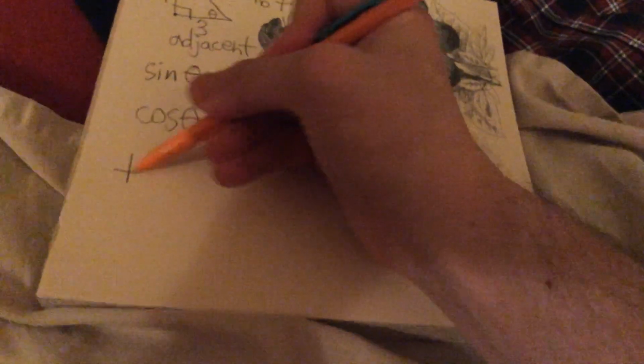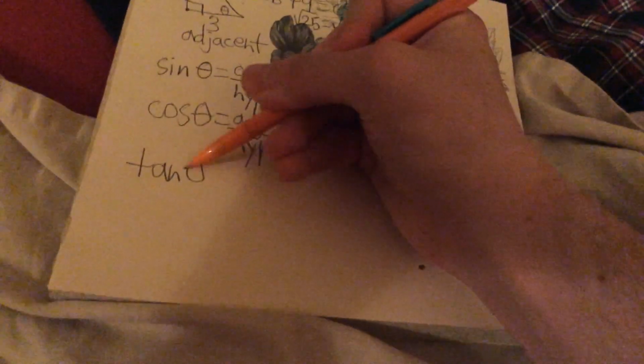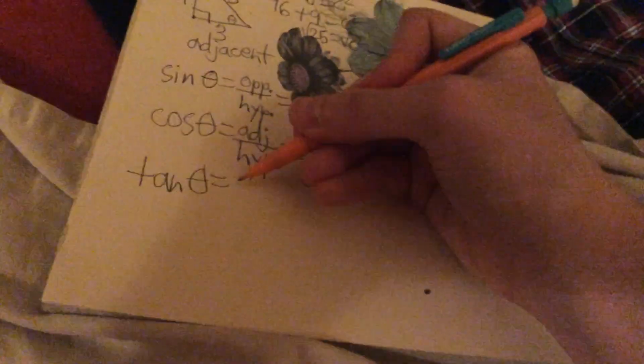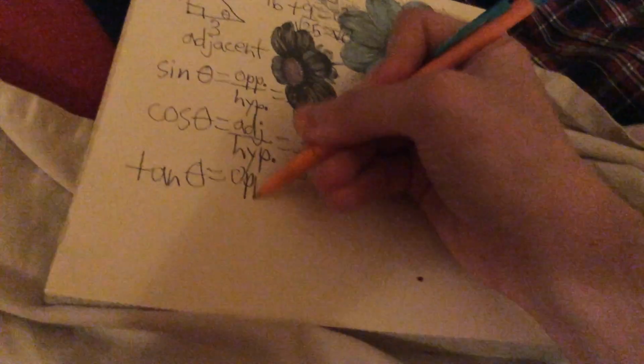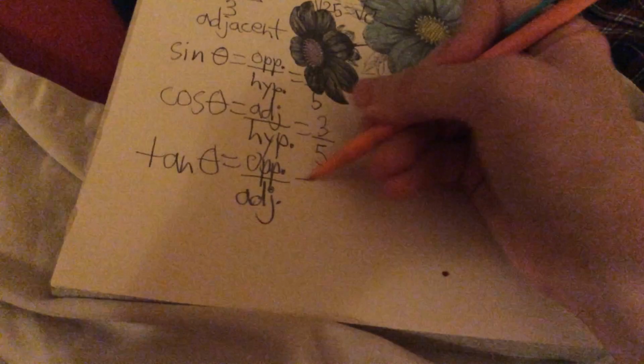And tan theta is going to be the opposite over adjacent, and that's going to be 4 over 3.